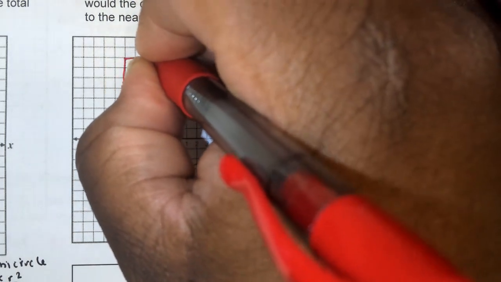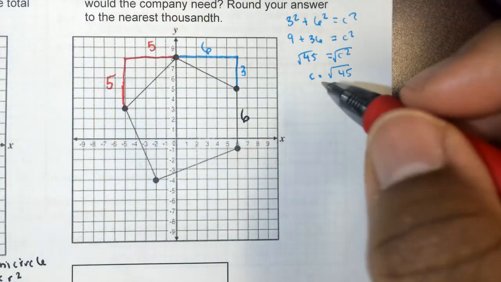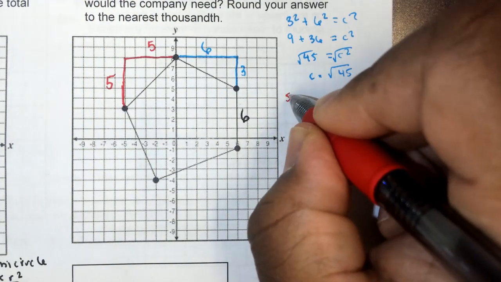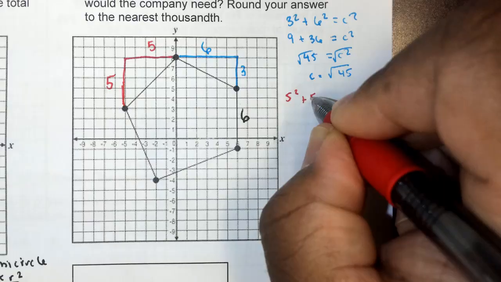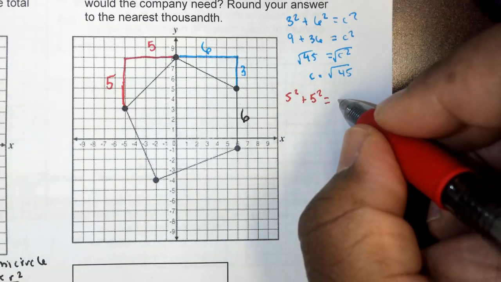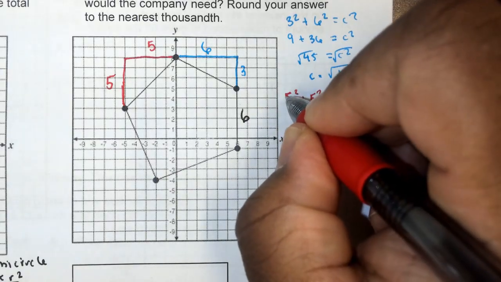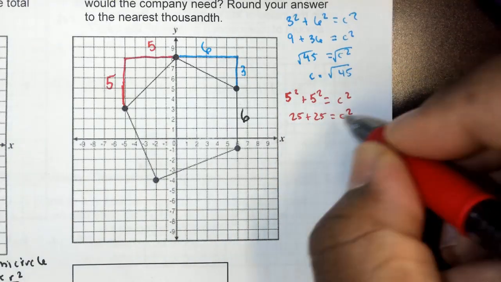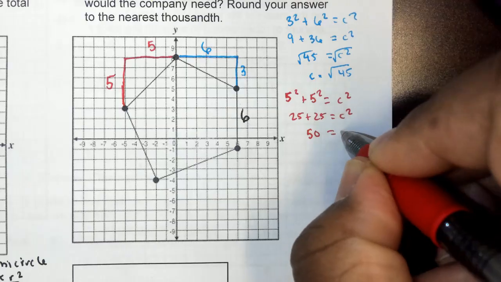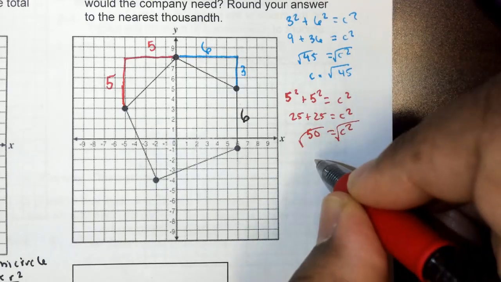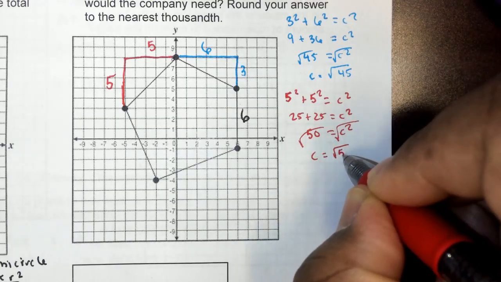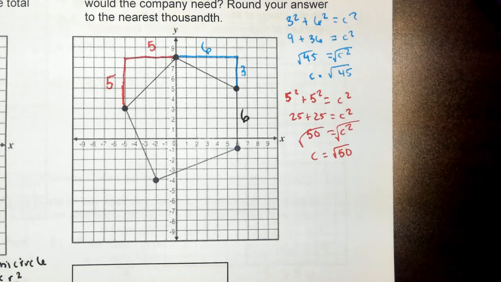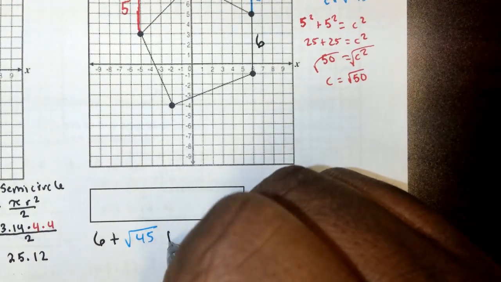My next triangle: 1, 2, 3, 4, 5 across the top. Vertical here, 1, 2, 3, 4, 5. 5 and 5. 5 squared plus 5 squared equals c squared. 25 plus 25 is 50, c squared, square root both sides. Square root of 50 is an ugly decimal too, so we're going to leave it as is. Down here we're going to add that in, plus square root of 50.